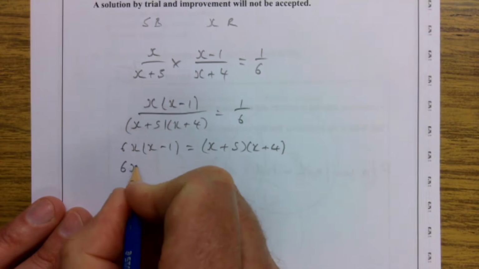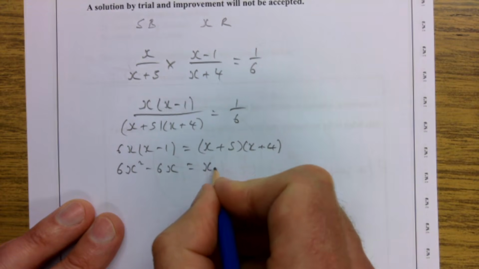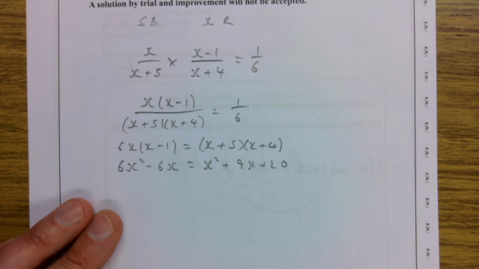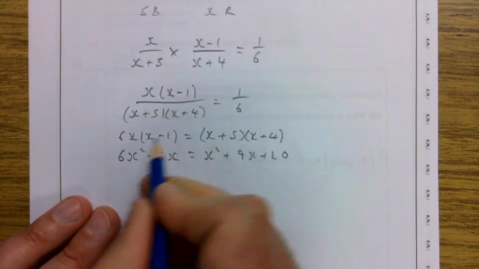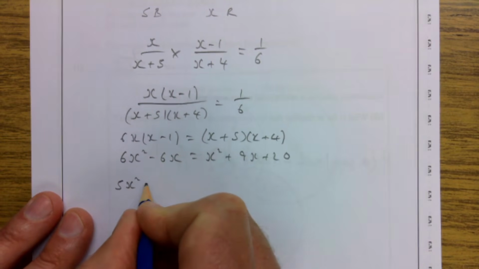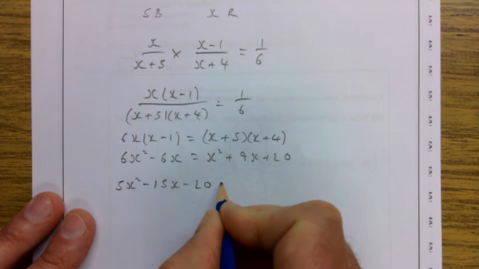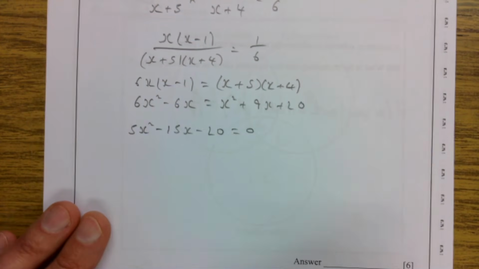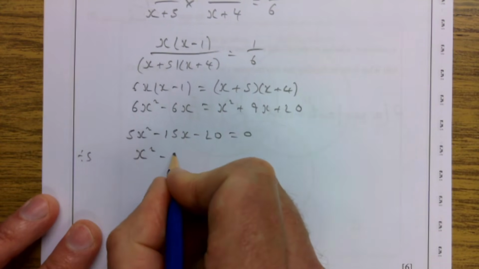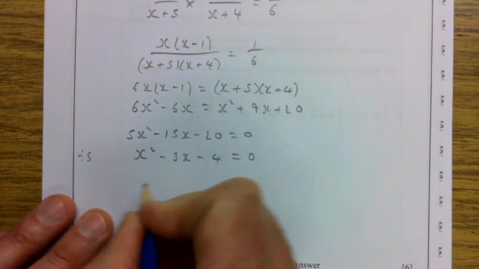This gives me 6x squared minus 6x. This gives me x squared plus 9x plus 20. And we're trying to solve this quadratic. Taking everything over to this side to keep x squared positive: 5x squared minus 15x minus 20 equals 0. The way we'd solve that quadratic is to divide everything by 5. x squared minus 3x minus 4 equals 0.